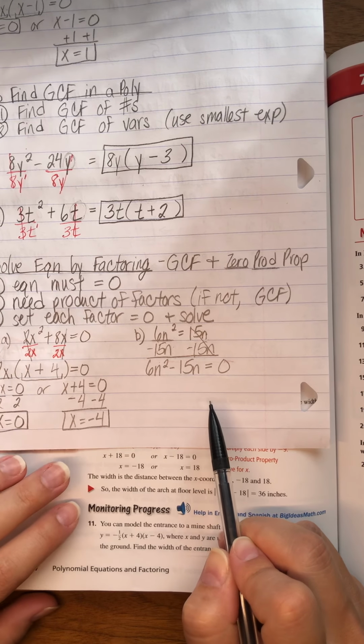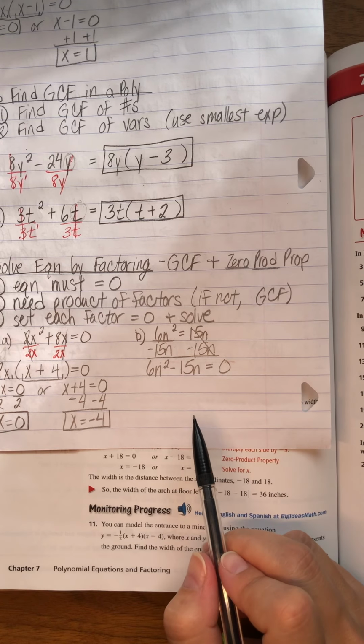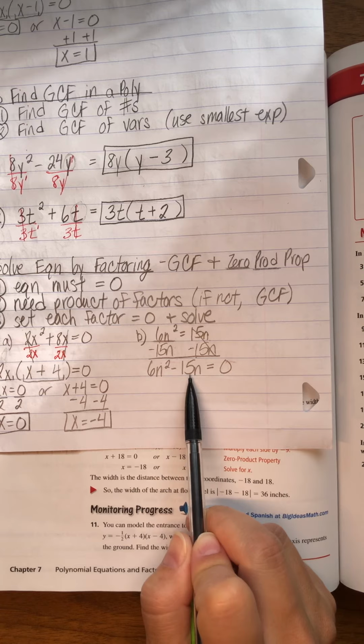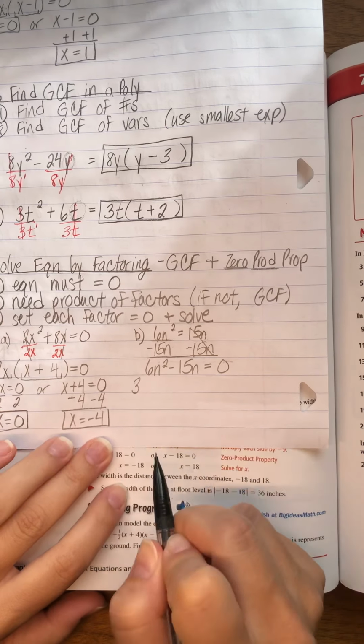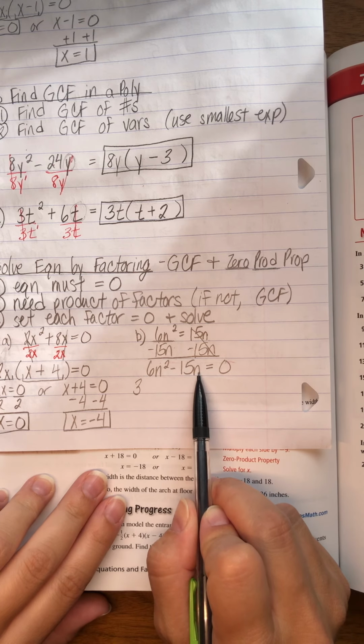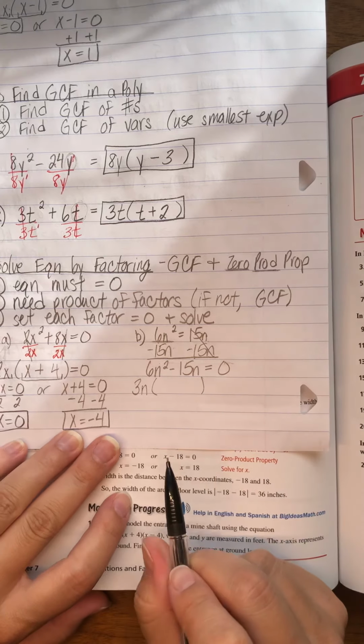Now we can solve. So next up, I need to factor. I need to get a product of factors. Let's find the GCF. So my numbers, I have 6 and 15. The GCF would be 3. My variables, I have n squared and n. The smaller exponent is n. Let's divide it out of each term.